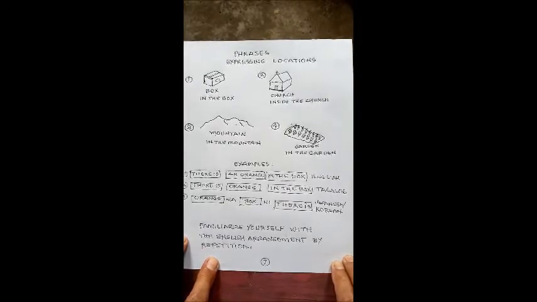When you use the word there is, you have to include the phrase expressing locations. Because to me it is somewhat weird that you say there is an apple without saying in the box.